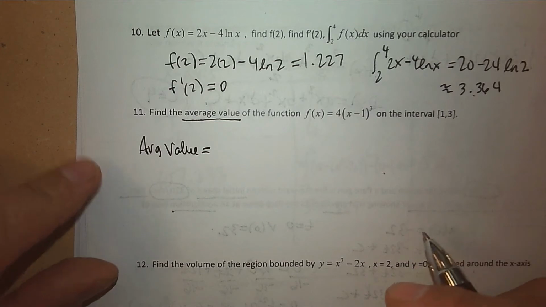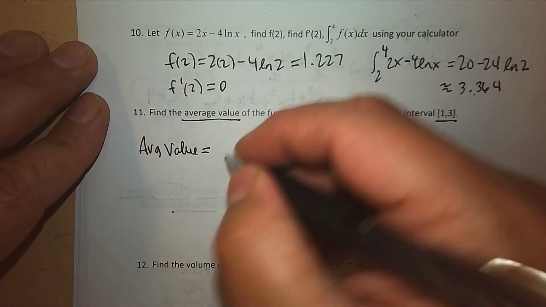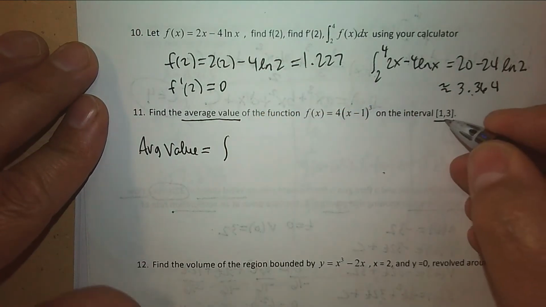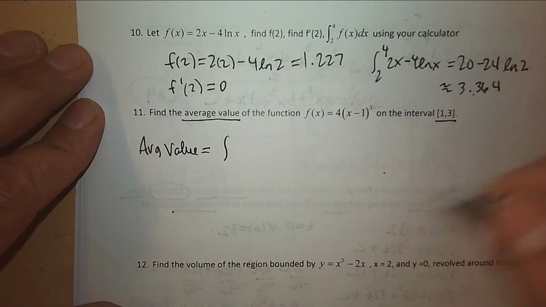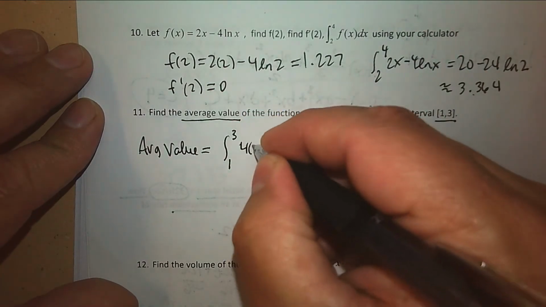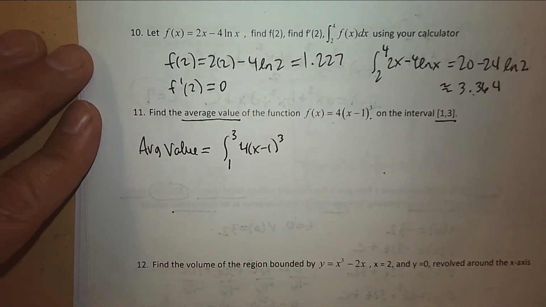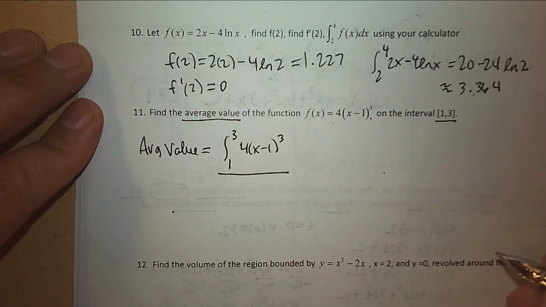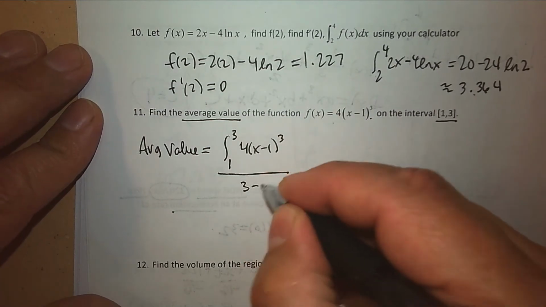If I want to find the average value over an interval, it means you're going to integrate, and the interval gives you the bounds of the integration. So that goes from 1 to 3. You're going to integrate this function, and then you're going to divide by the difference between the bounds. So in other words, 3 take away 1.